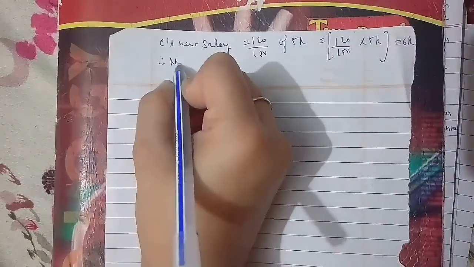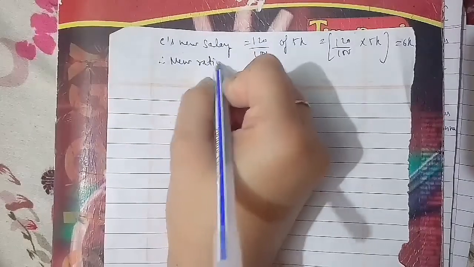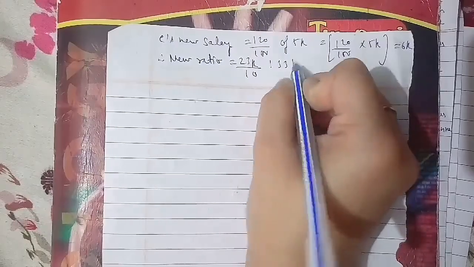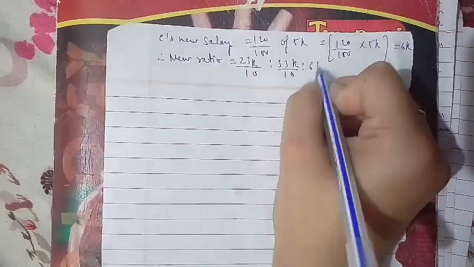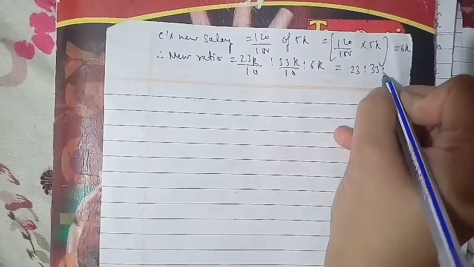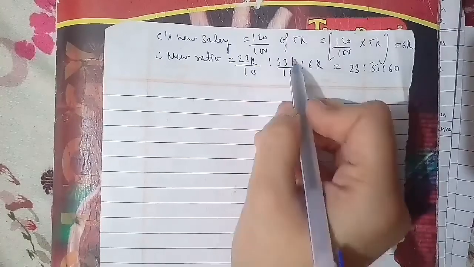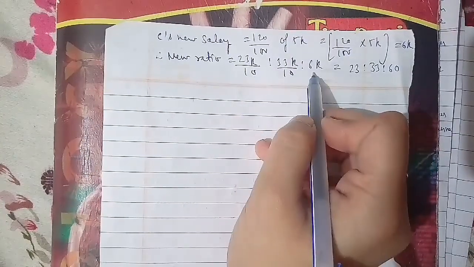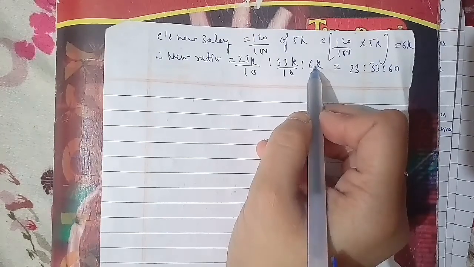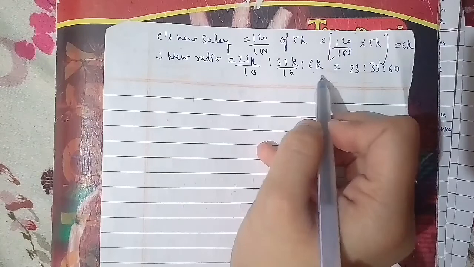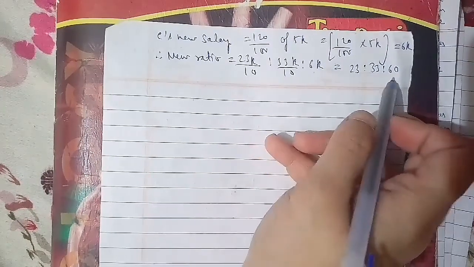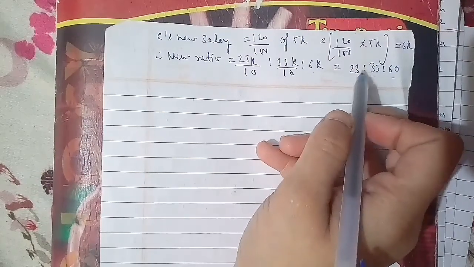So new ratio equals 23k upon 10 ratio 33k upon 10 ratio 6k, which will give you 23 ratio 33 ratio 60. The k's get cancelled, but the 10 remains in the denominator, so when you want to cancel this, you multiply by 10 on both sides. So 10 is cancelled and 60 will remain. So it will be 23 ratio 33 ratio 60.